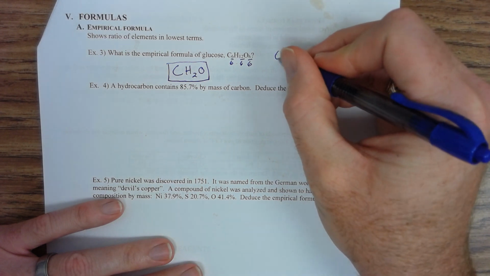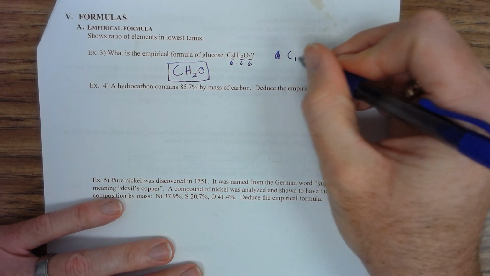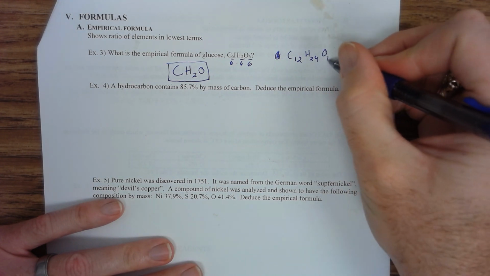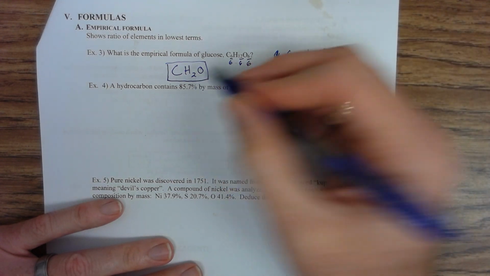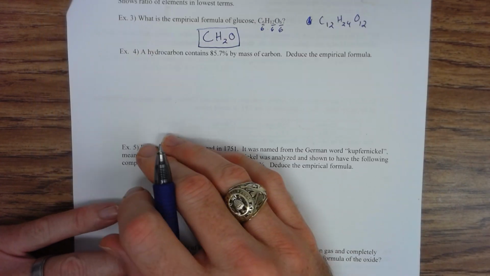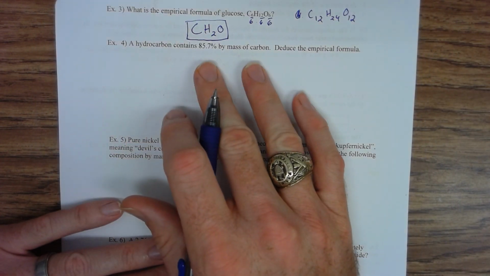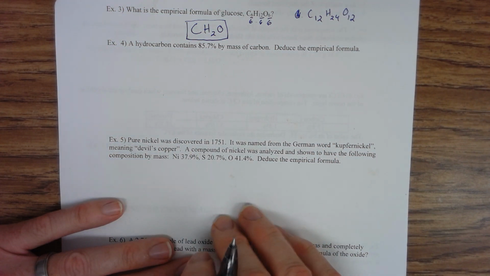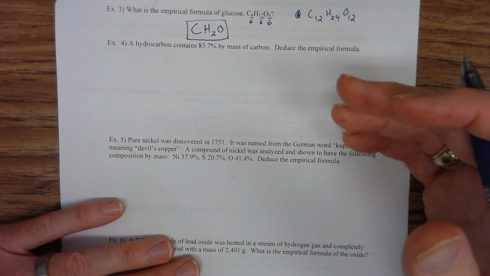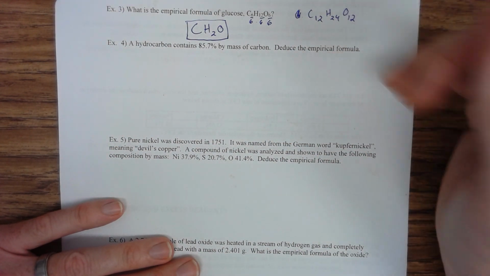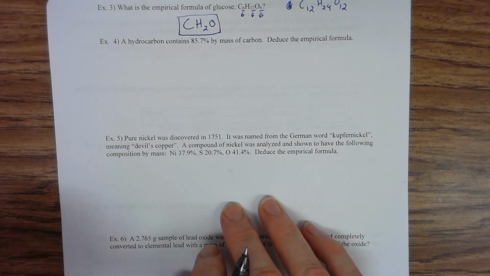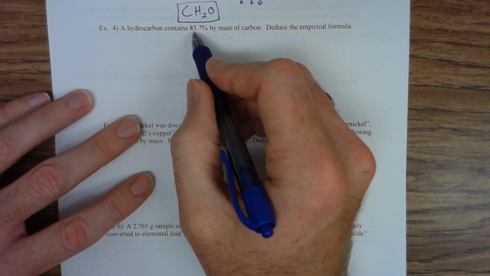So what if I had C12, H24, and then O12? Well, they have the same empirical formula. Okay, you get the idea. So now empirical formulas have a purpose because they help us discover the identity of compounds. But I will get to that later. For now, let's just see where we can go.